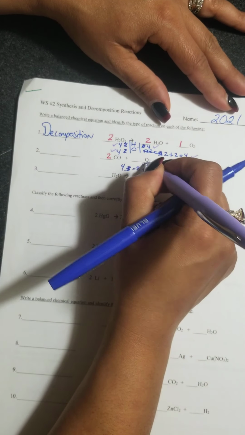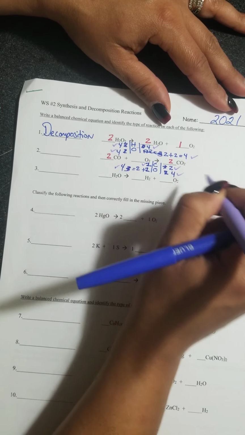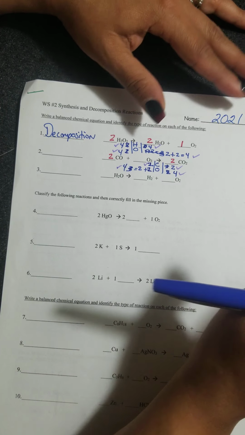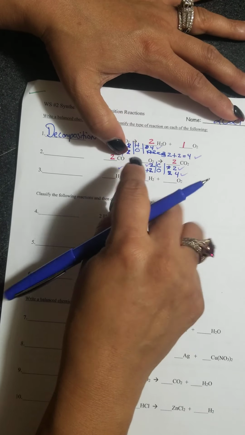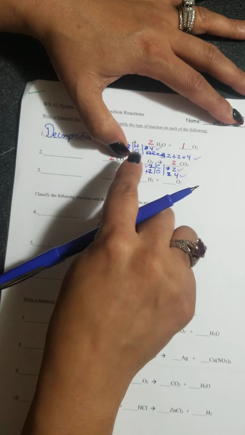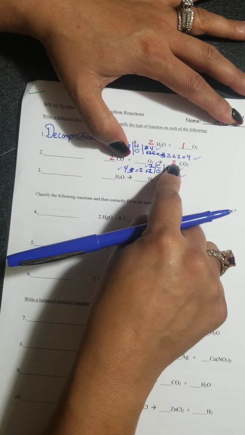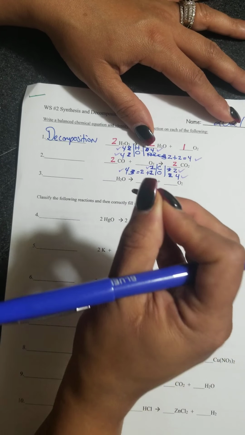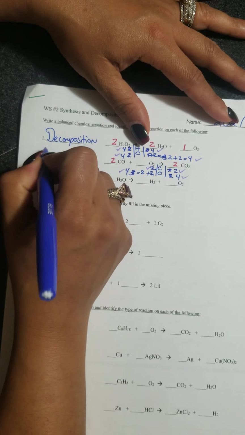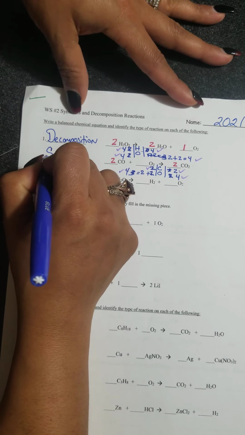Let's check this out. 2 and 2, 4 and 4. I am balanced. So I start off with 2 objects, 1 plus 1 equals 2. And after the chemical reaction took place, I only have 1. It combined together, and we call that synthesis.